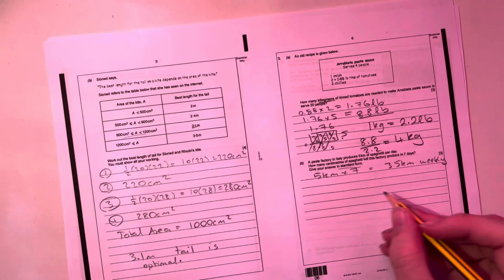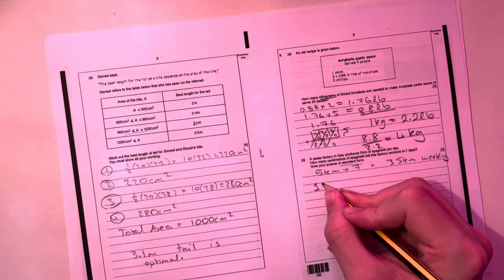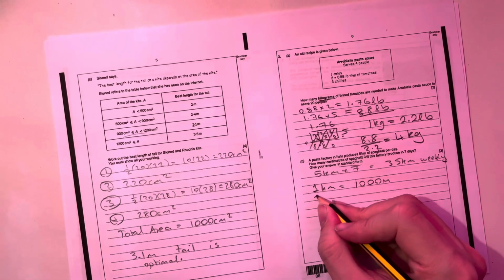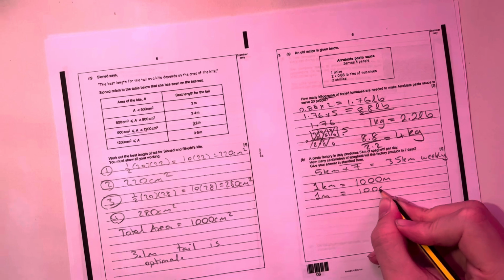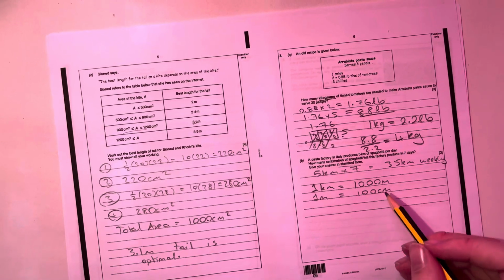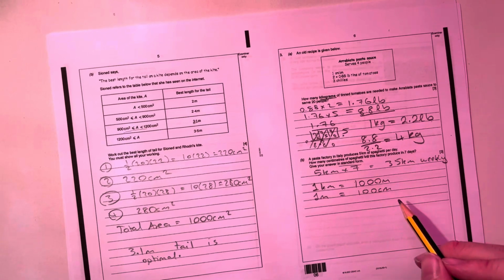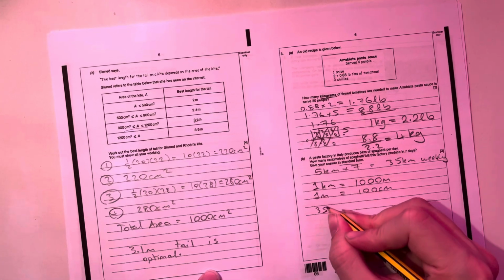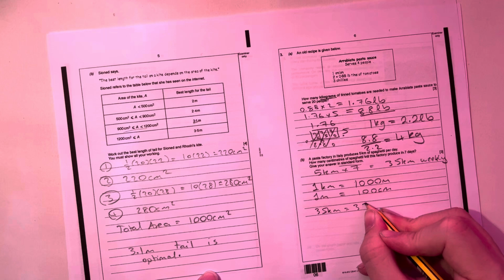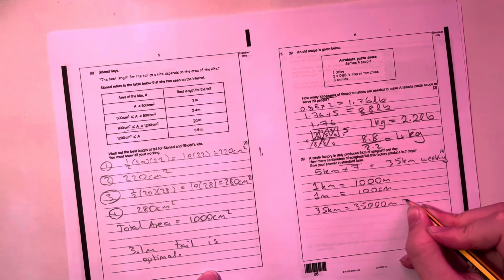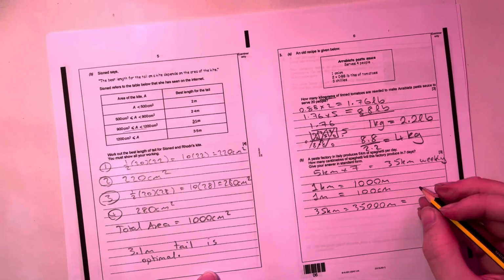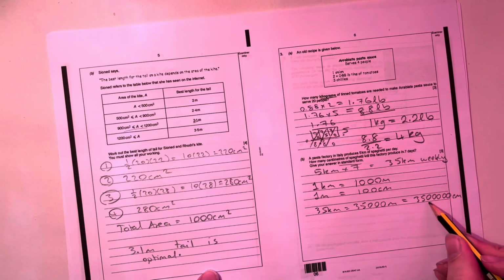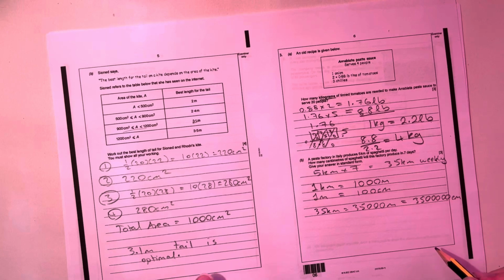Right, so kilometers to centimeters, so 1 kilometer is 1,000 meters. And then 1 meter is 100 centimeters. So I could do this formally with just writing this in standard form as 10 to the 3 and 10 to the 2, but I feel like that wouldn't be very educational. So 35 kilometers is equal to times 1,000, so 35,000 meters. And 35,000 meters, if I times that by 100, that would be 3.5 million centimeters.